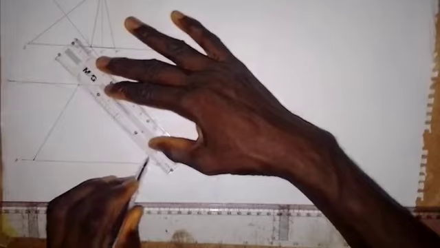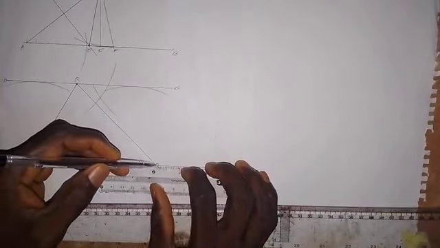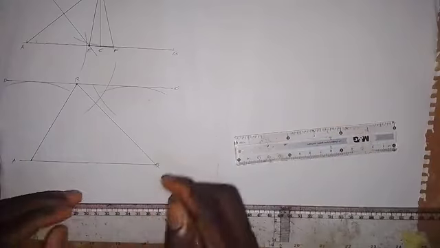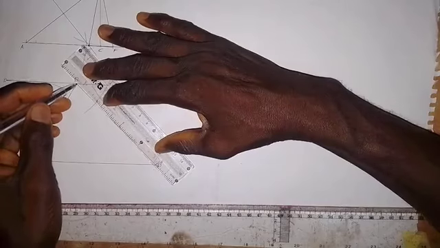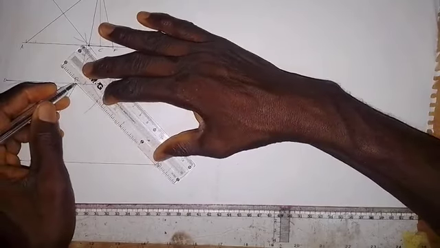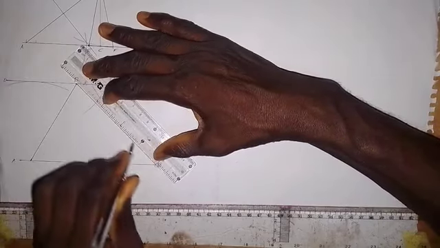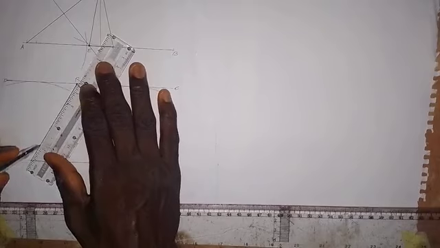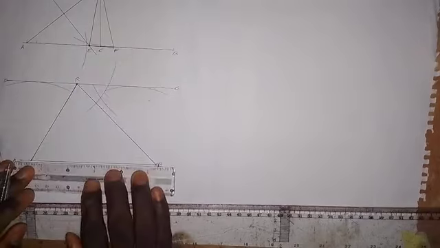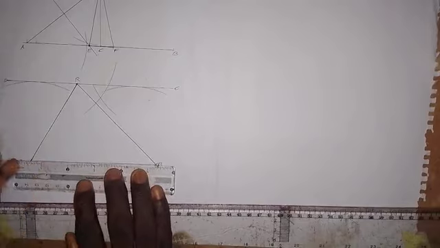We need to extend this line, and as a matter of fact, I need to shift point B away from here. Alright, so we have this now. Let's make it a thick line, so that we bring out the triangle. We have this line made thick, and then this line also.